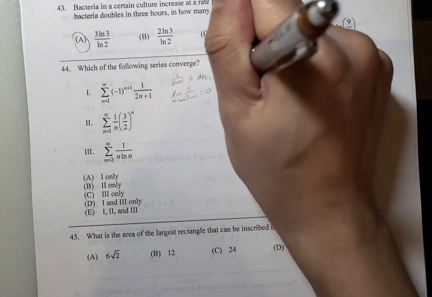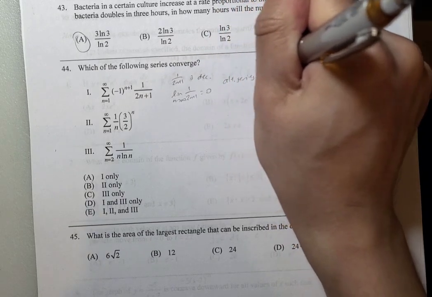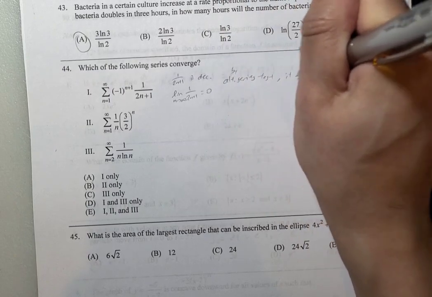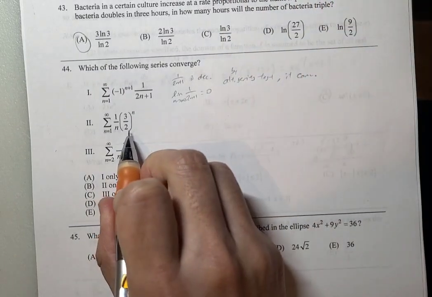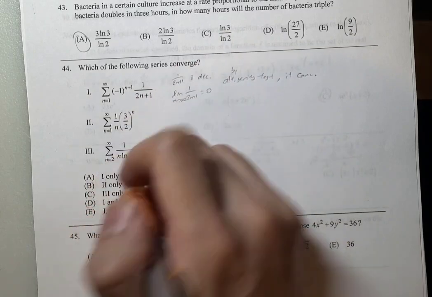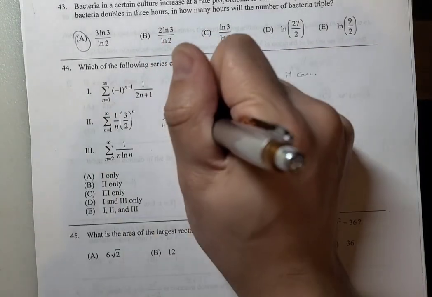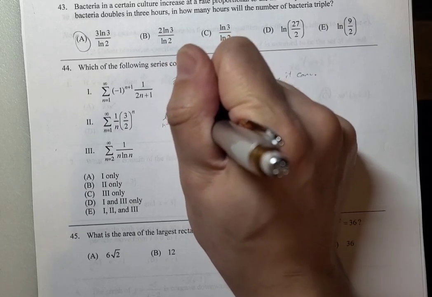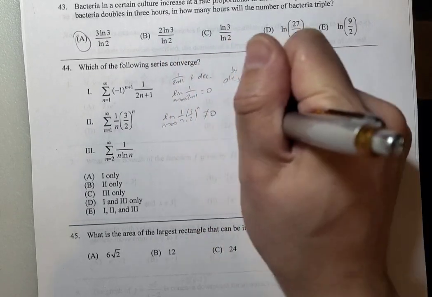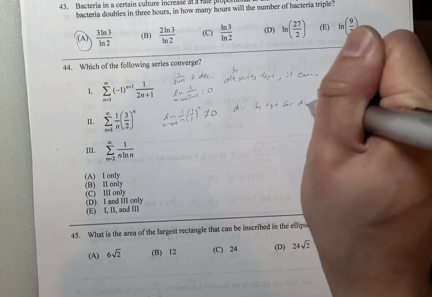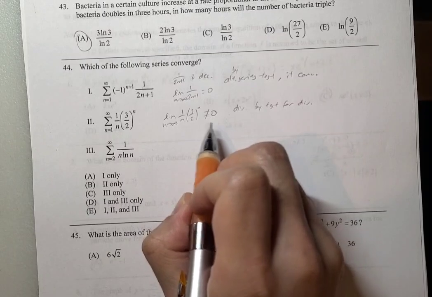So by the alternating series test, it converges. This one, I can already tell we can use the test for divergence. The limit as n goes to infinity of (3 over 2) to the n power does not equal 0. So it diverges by the test for divergence.